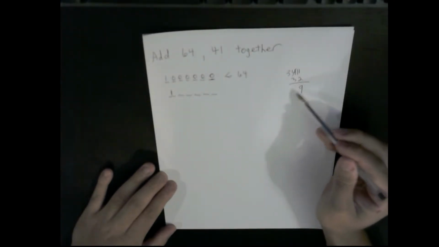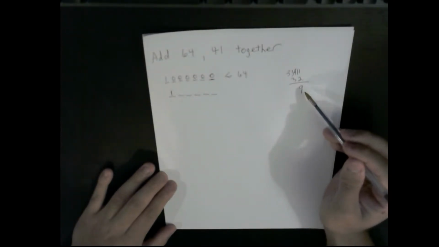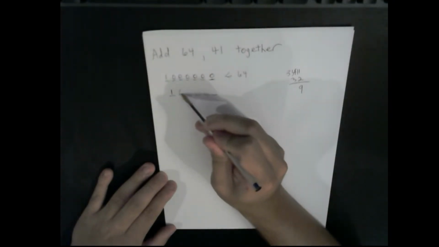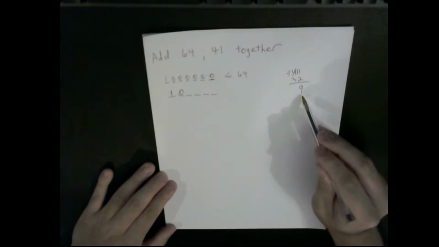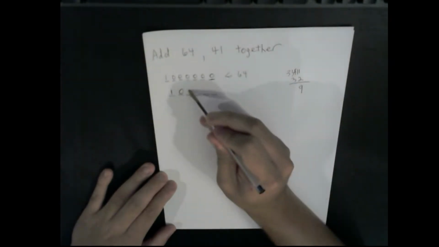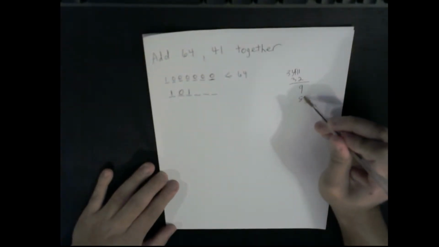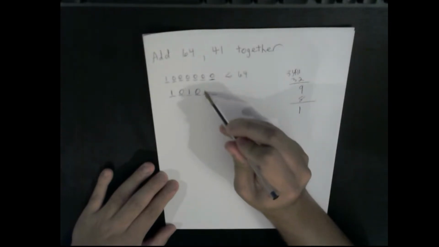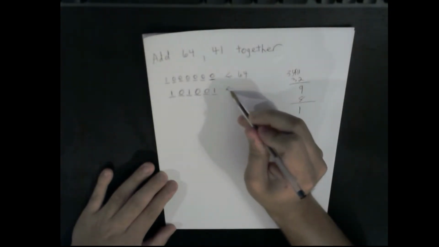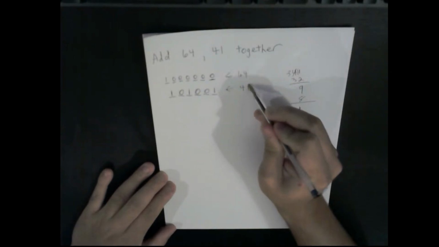Can I fit 16 in the remainder I have? No, I can't. All right, so this is 2 to the 3rd, which is 8. Can I fit 8 into my remainder? Yes, I can, right? Let's put a 1 there. So now I'm left with 1. So this is 4. I can't fit 4 in there. Can't fit 2 in there, but I can fit 1. And so this is how I come up with my binary to decimal conversion. So this is the binary representation of 41.